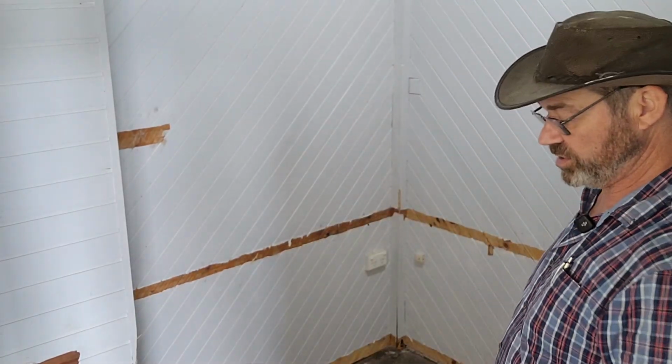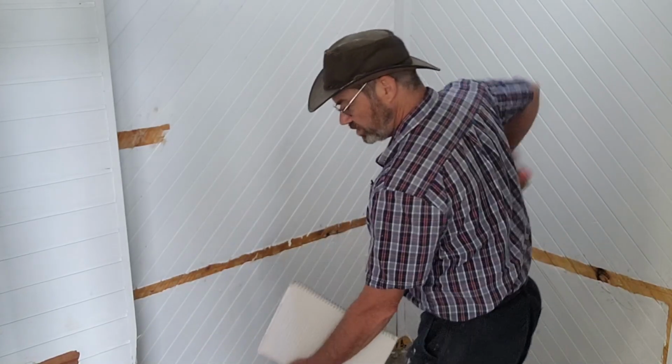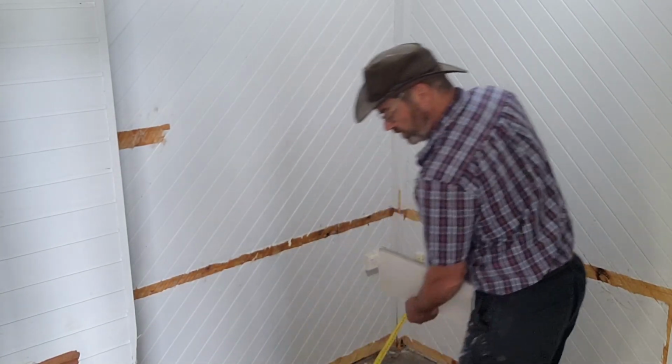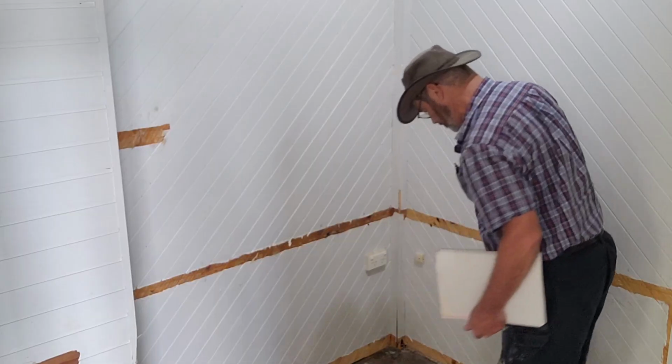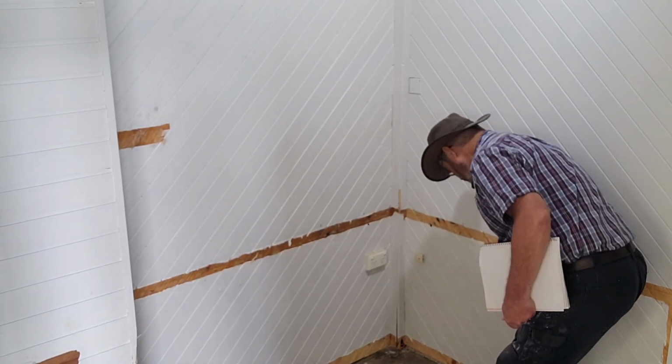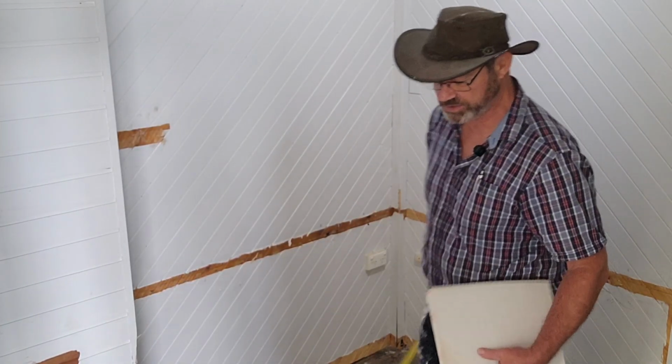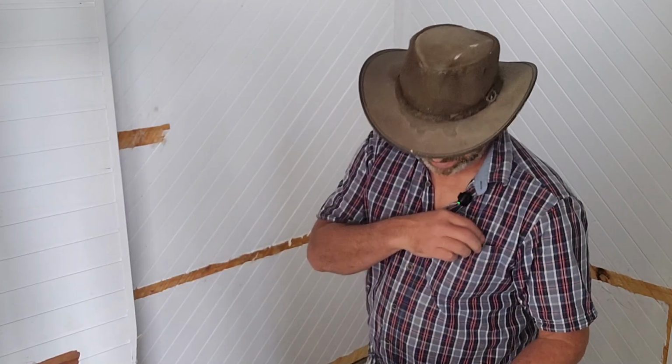Okay, so the first thing we need to do is measure the width of the wall. So 2.2 meters. So we'll write 2.2 meters.